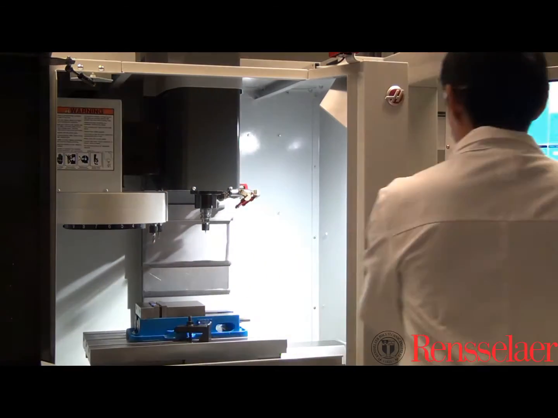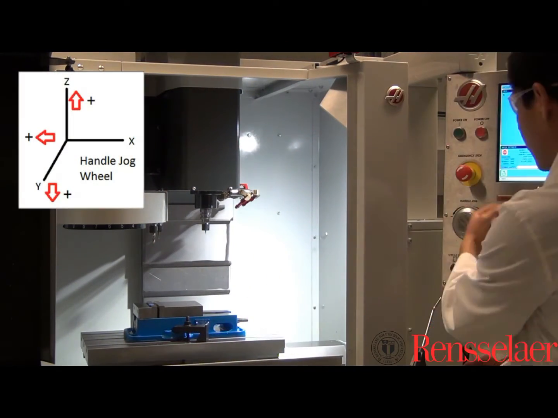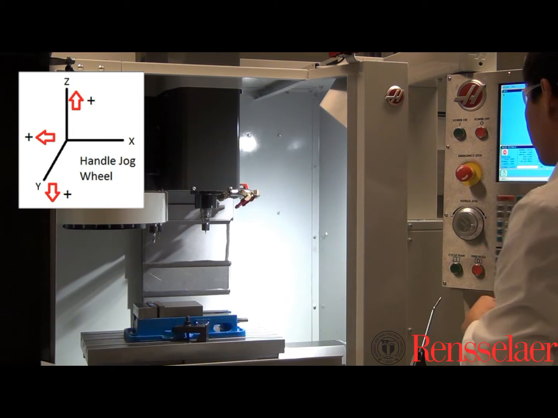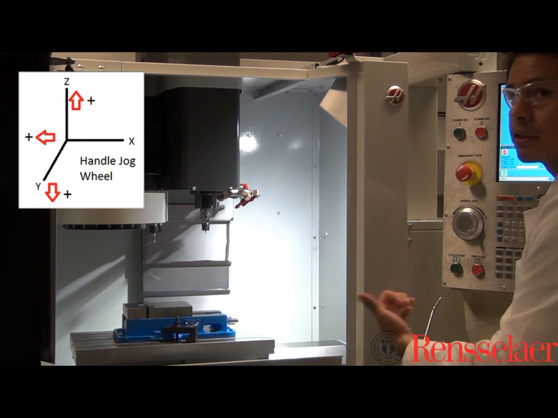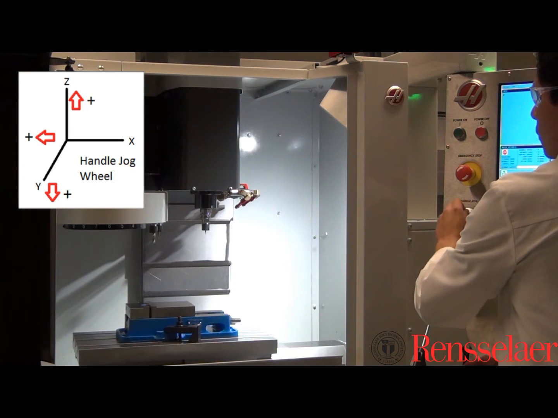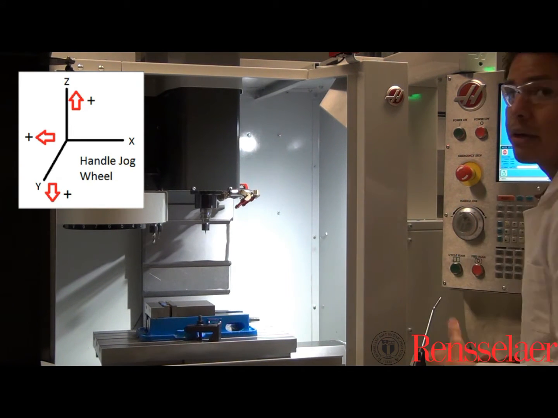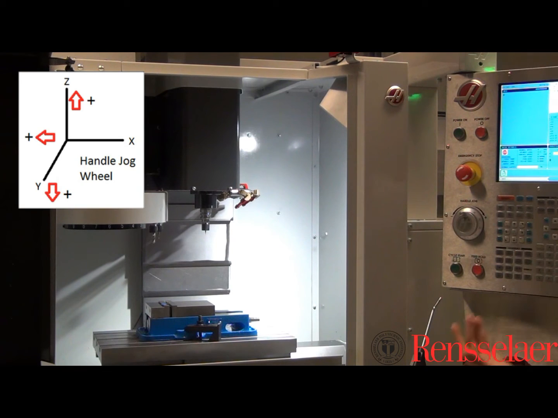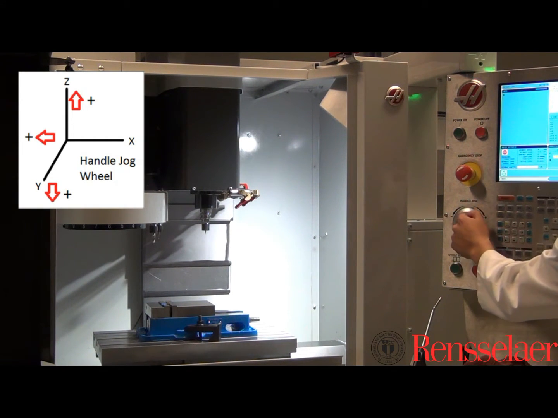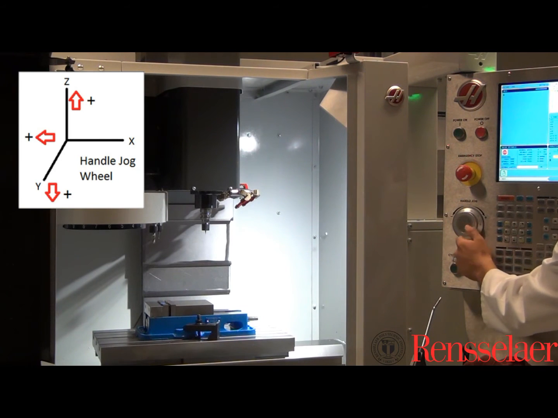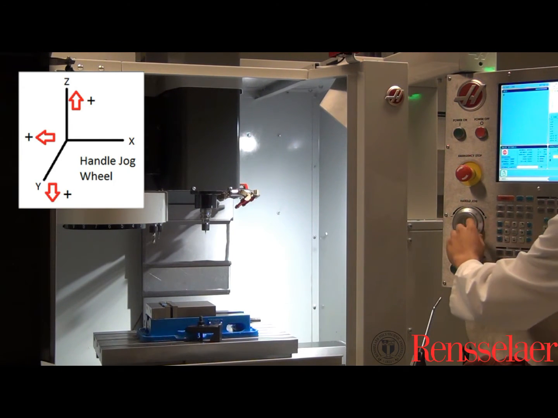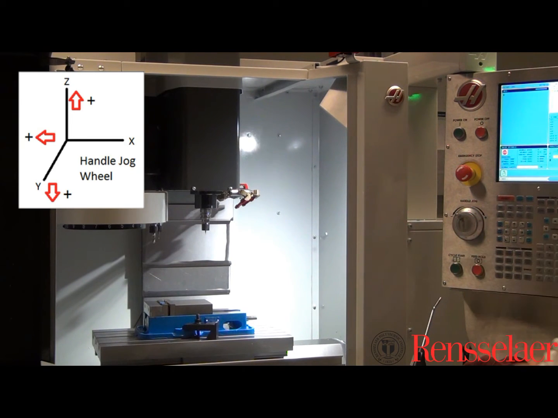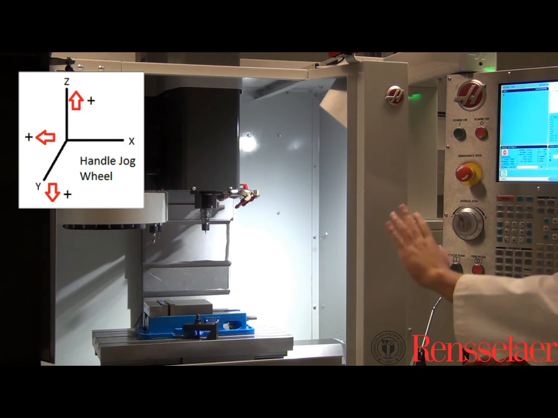As you can see, if I start moving the handle jog wheel in a clockwise direction, the table starts moving towards your left. And if I do the opposite, it goes the opposite way, straight forward. Now, that was in the X direction. If we do the Y direction, if you move it clockwise, the table moves towards you, and if you do counterclockwise, the table moves away from you.